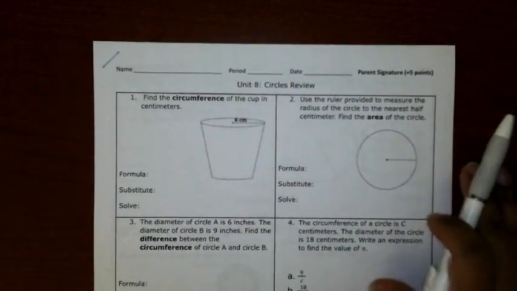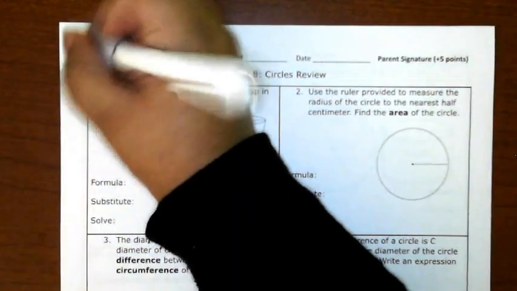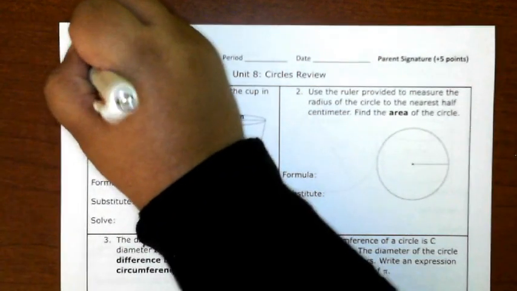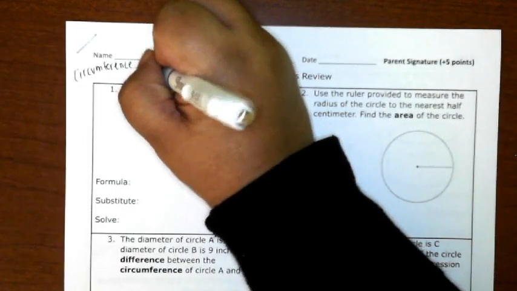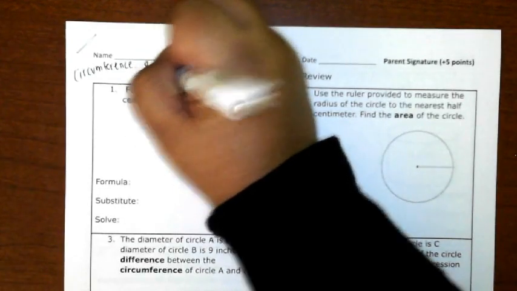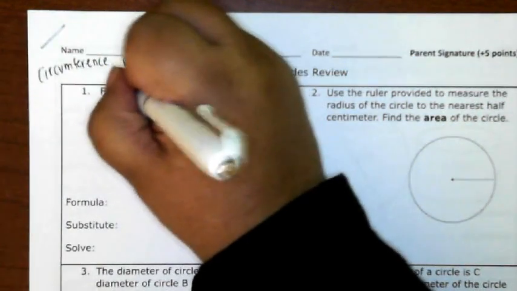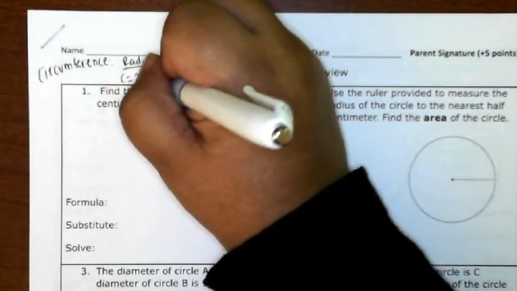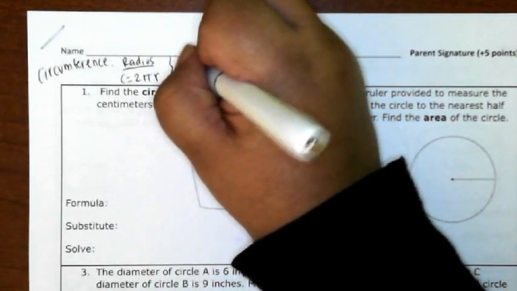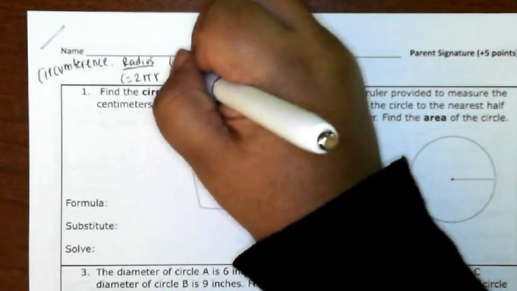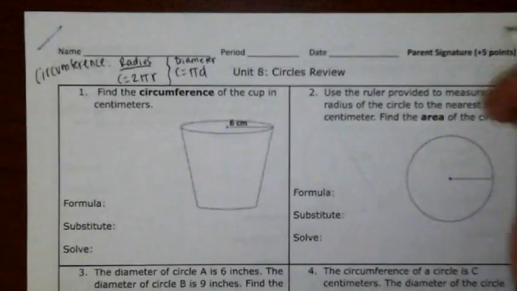A couple of things I want you to remember before you get started, if you have not already started on it: when you are trying to find circumference, there are two formulas you can use. If you have the radius, it is easier to use the formula c equals 2 pi r, because here you're using the radius. If you have the diameter, it would be easier to use the formula c equals pi times diameter.